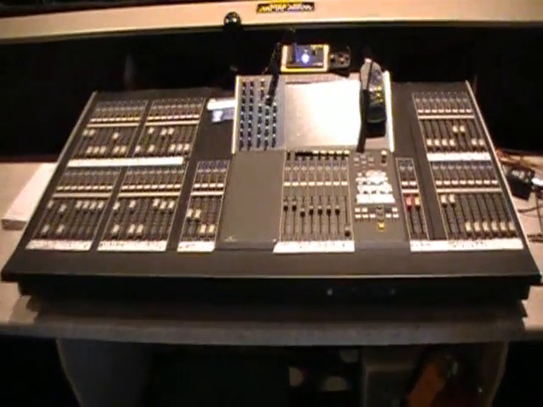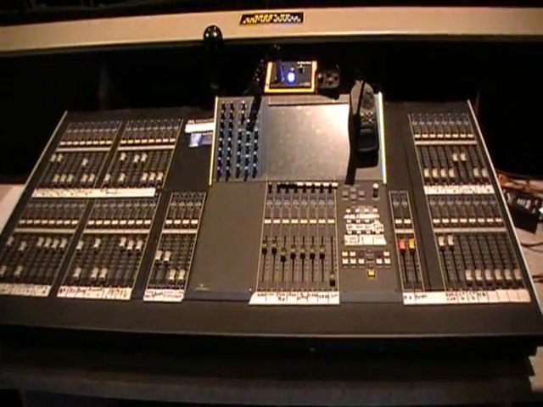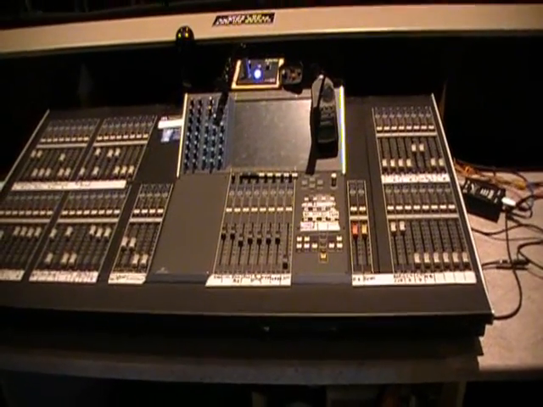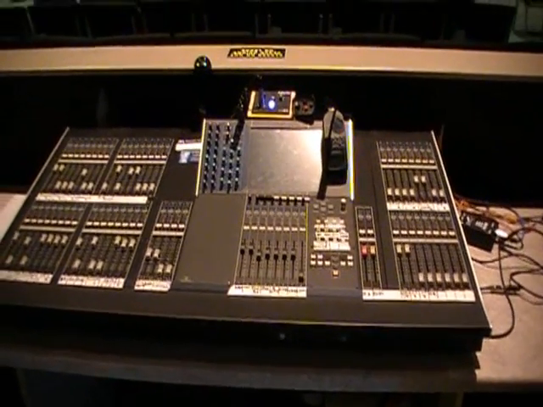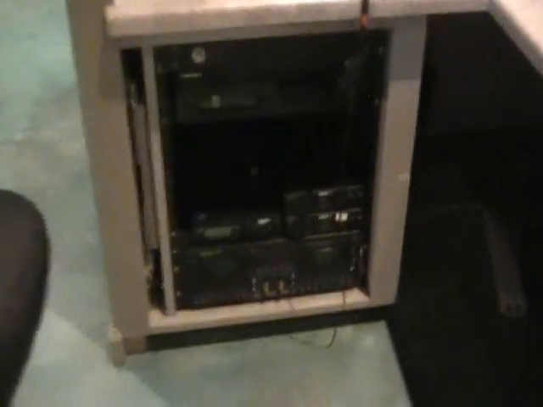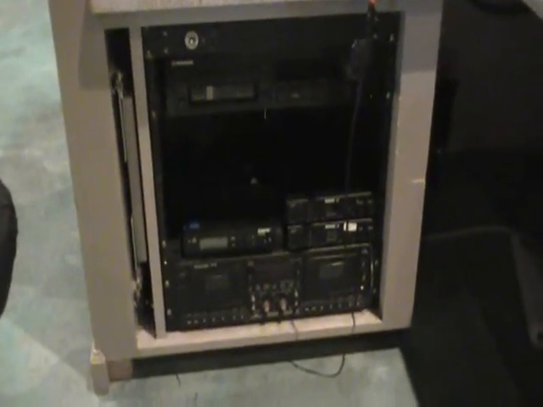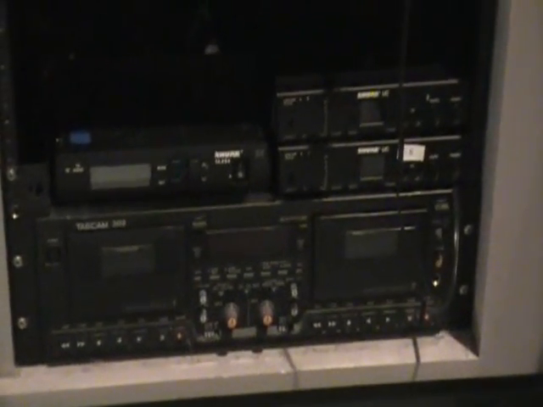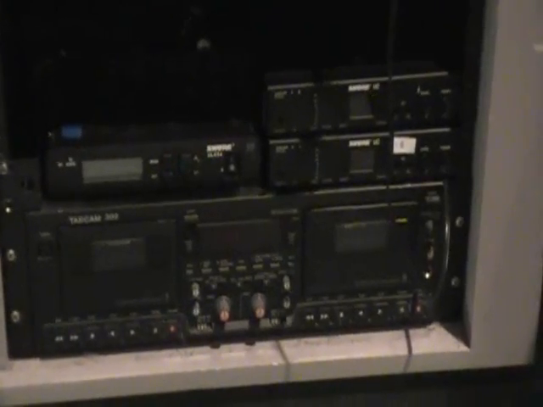Anyway, here we have the Yamaha M7CL48 console, version 3, and I'm going to try to list these things in order. And down here is our CD player and our wireless microphones for the pastor, and an old cassette deck in case we have to do any dubbing.